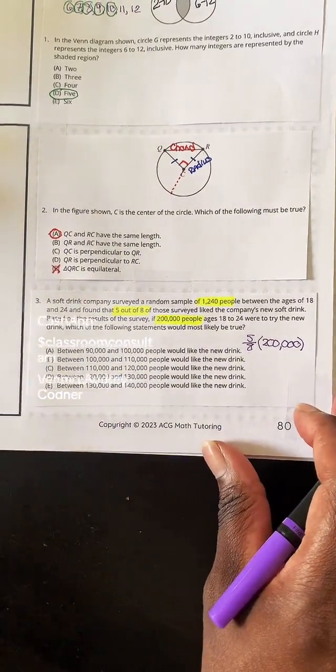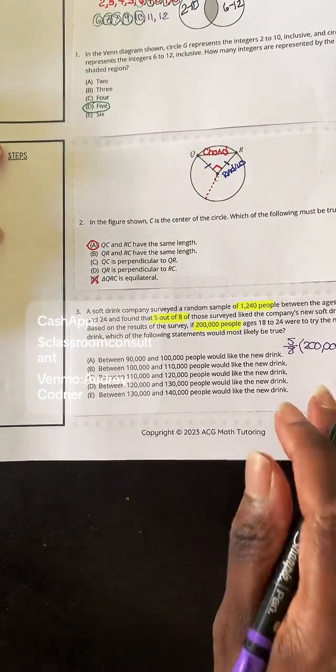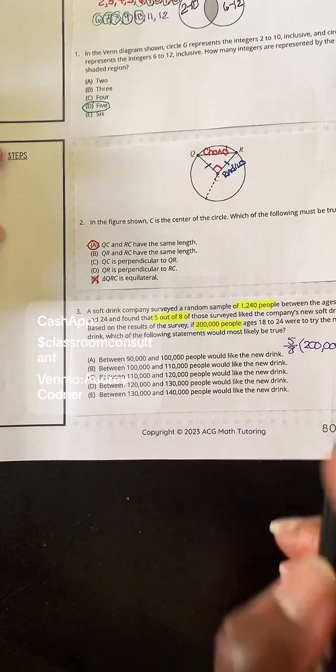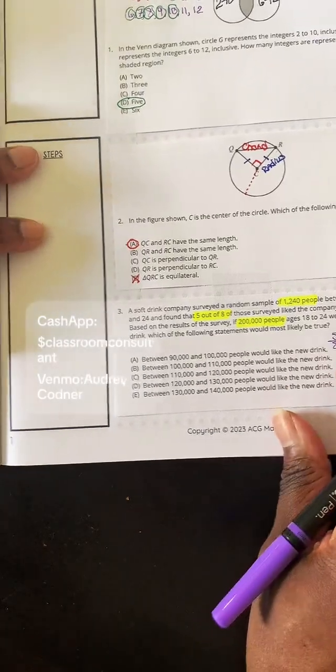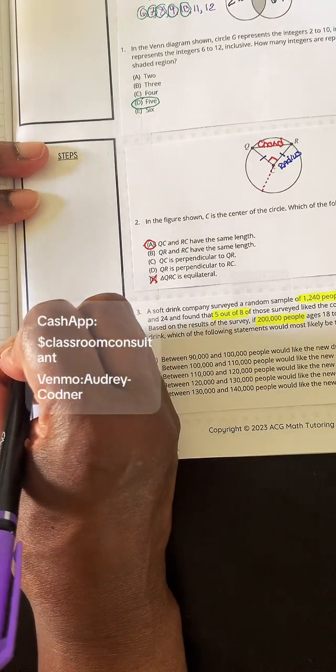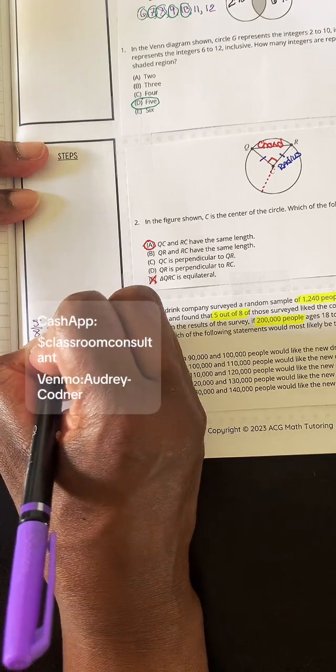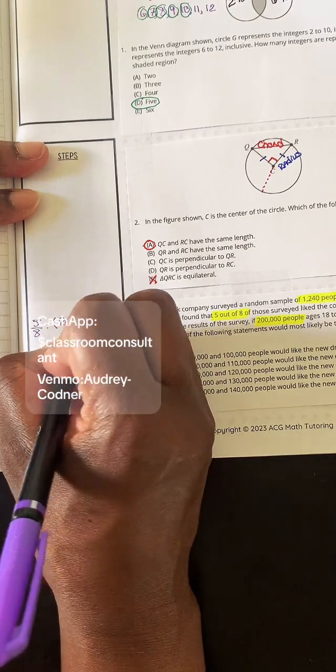So if I'm taking 5/8, we can think of it this way. We could go straight across. So I have my 5/8 times my 200,000.